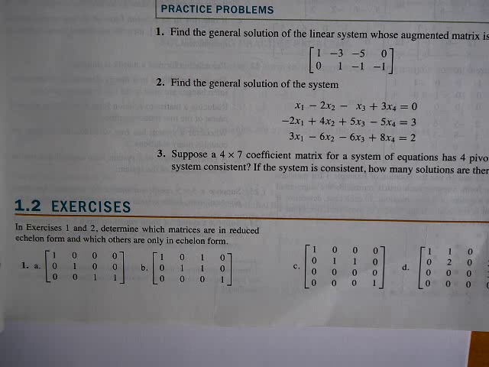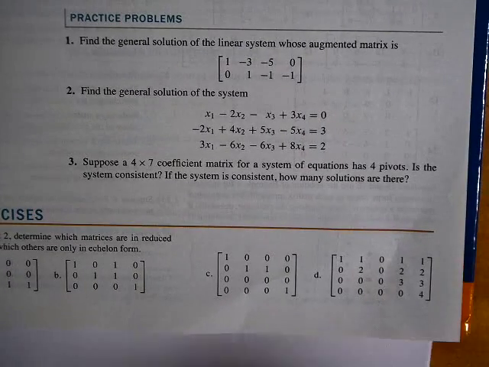C. Is it echelon, reduced echelon, nothing? Because? Right, this row of zeros should be at the bottom for it to be an echelon or reduced echelon, so it's not either. And this one, I'm not sure, what's that one? Okay, what about that one?